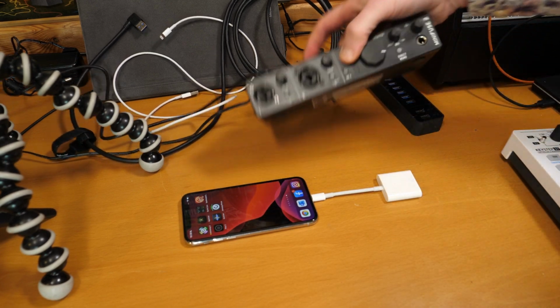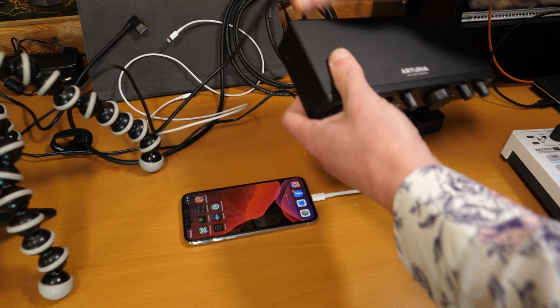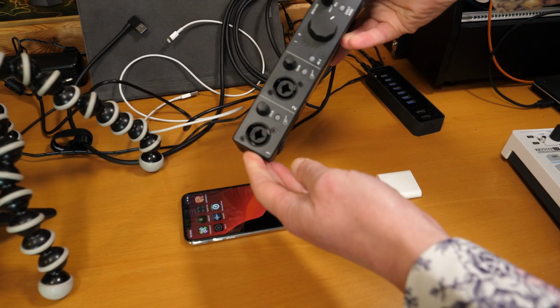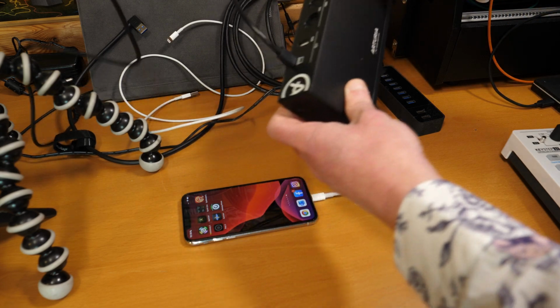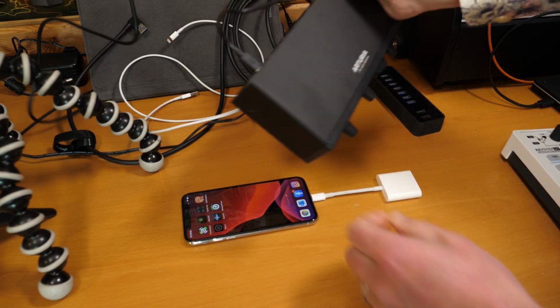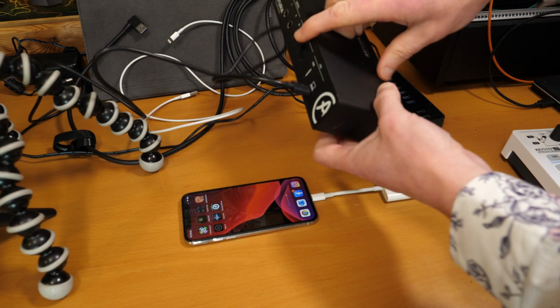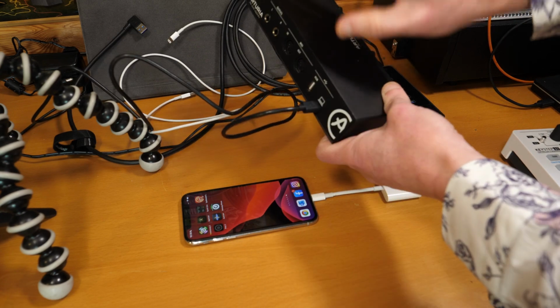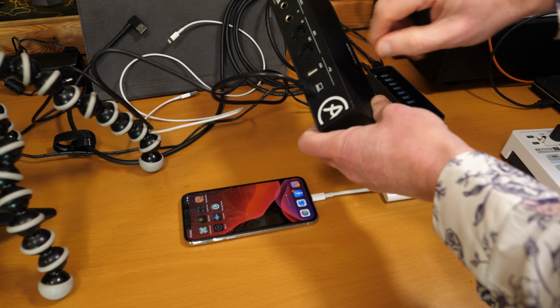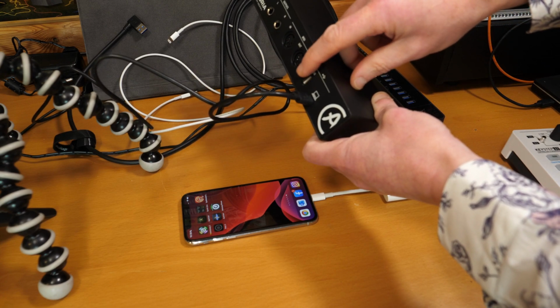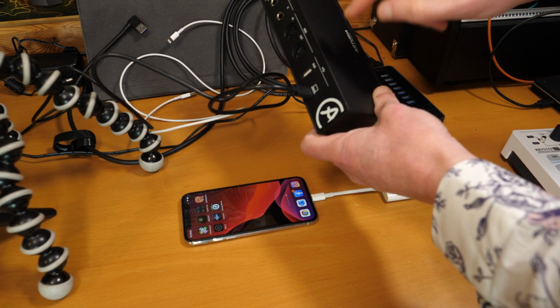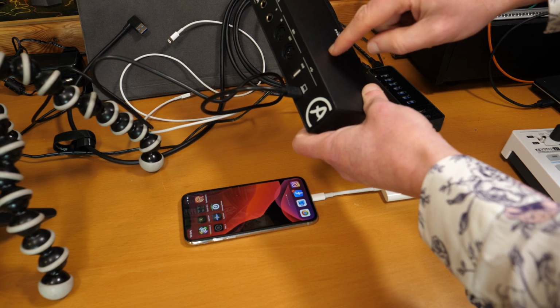However, I'm using the Arturia MiniFuse here, which is a nice fresh new audio interface, and that has MIDI in and out. So I could just plug MIDI via regular MIDI ports from a MIDI controller keyboard directly into here. It also has a USB hub socket as well, which means I could piggyback a MIDI keyboard into there as well.